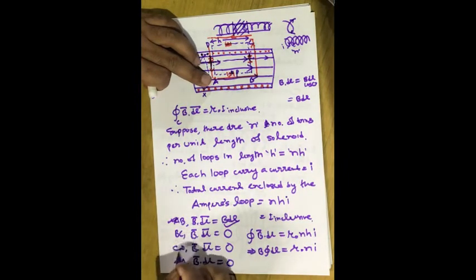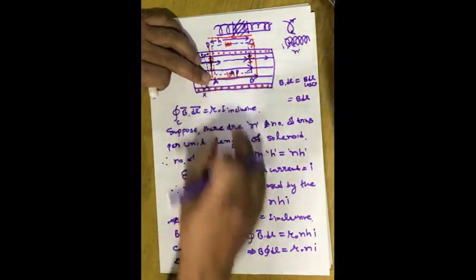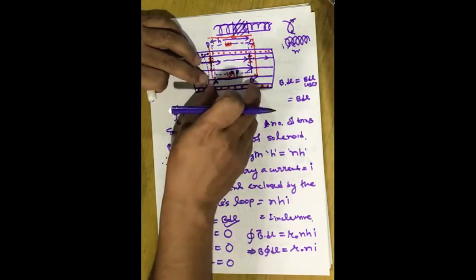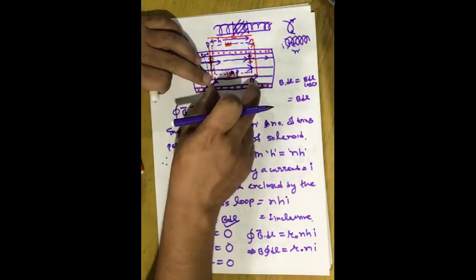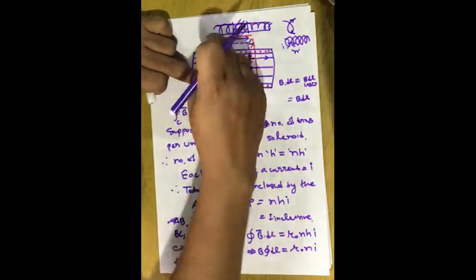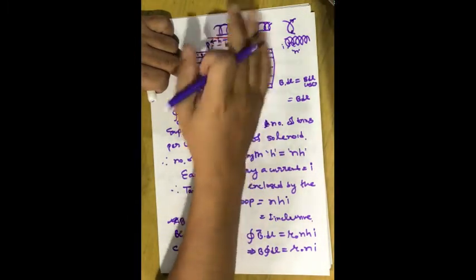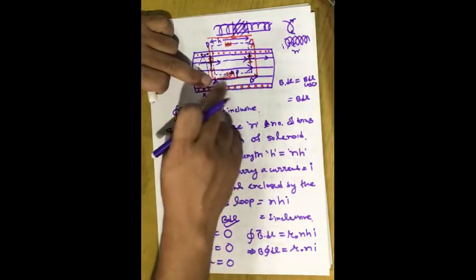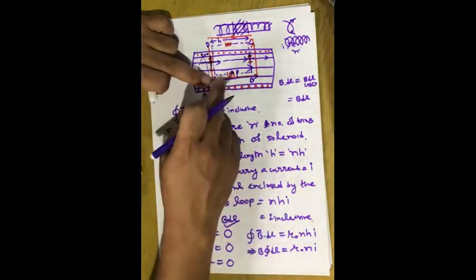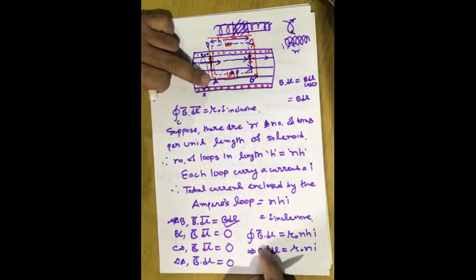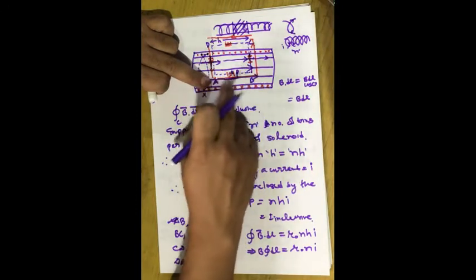BC, CD and DA do not make any contribution. So the line integration of dl is nothing but the length of the side AB, because BC, CD and DA don't contribute at all. Only the line element AB will contribute to the magnetic field.